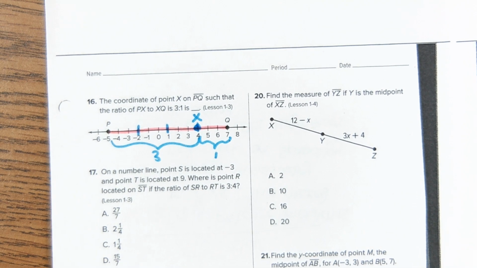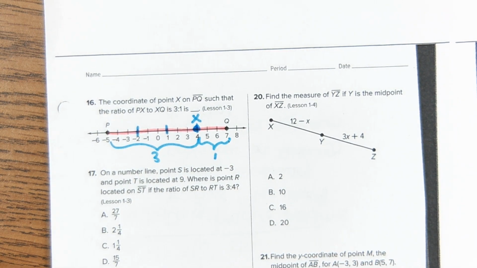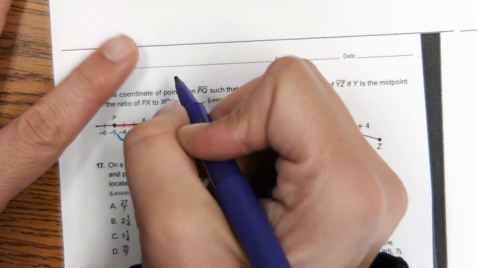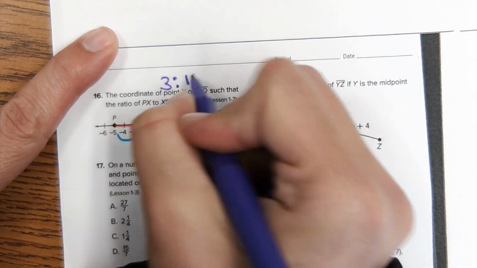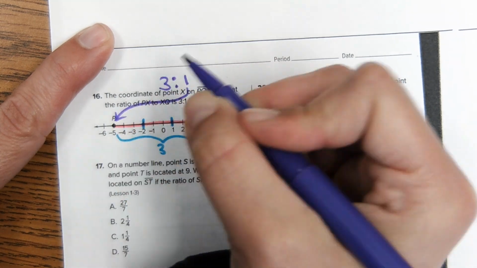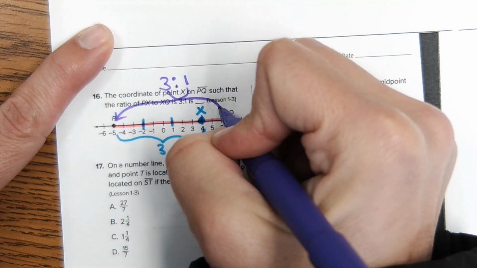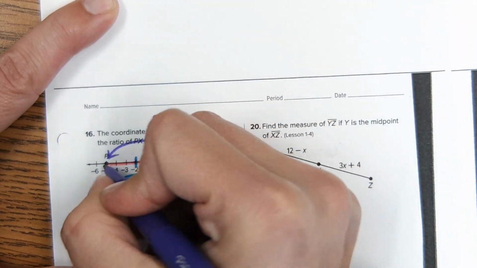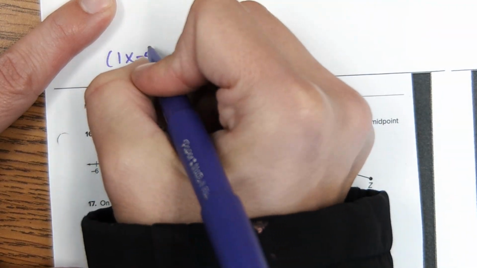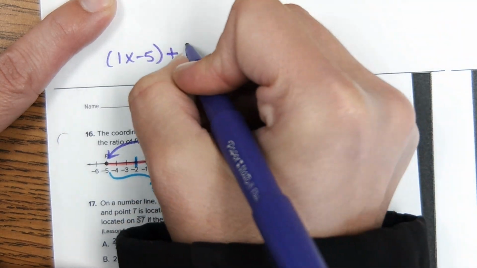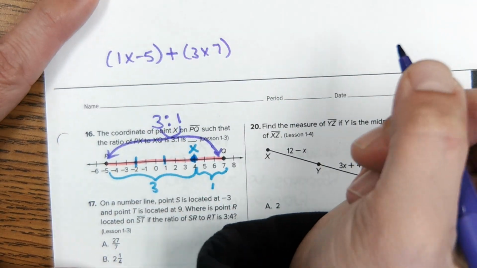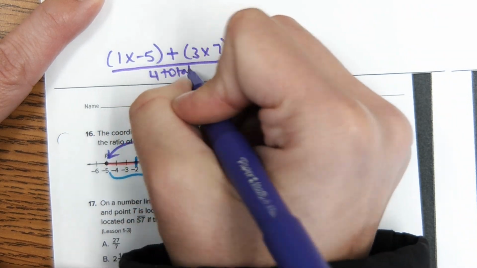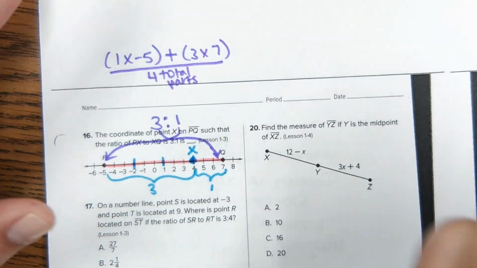You won't always be able to break it up into even pieces like that, so I'm going to also go over the equation method to figure this out as well. So we have our ratio 3 to 1, and what we're going to do is crisscross this, put the 1 with the -5 and the 3 with the 7, and then we're going to use an equation. So we're going to do 1 times -5 plus 3 times 7, and then we're going to divide it by the total parts. So there's 4 total parts. And then this will give you an exact number.